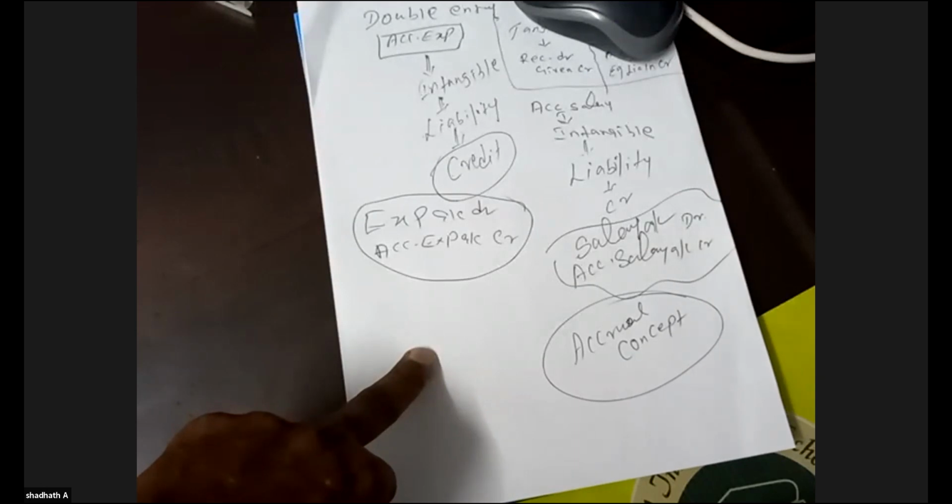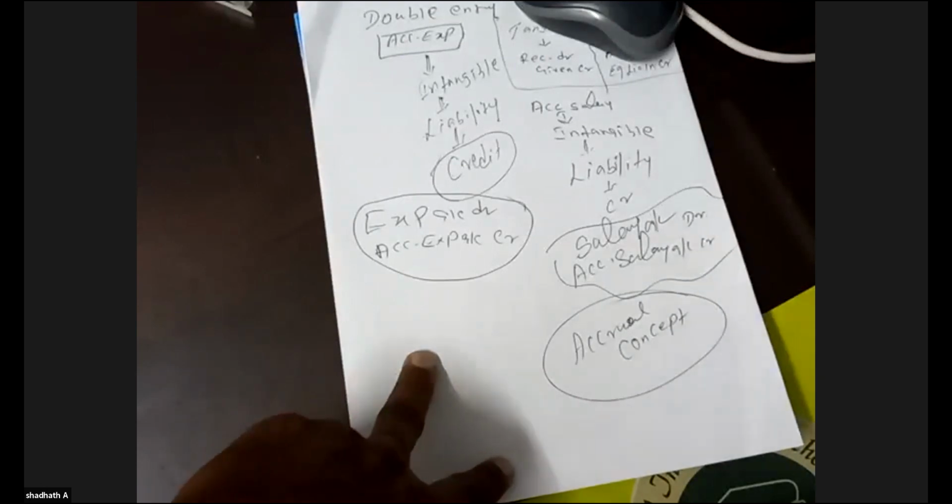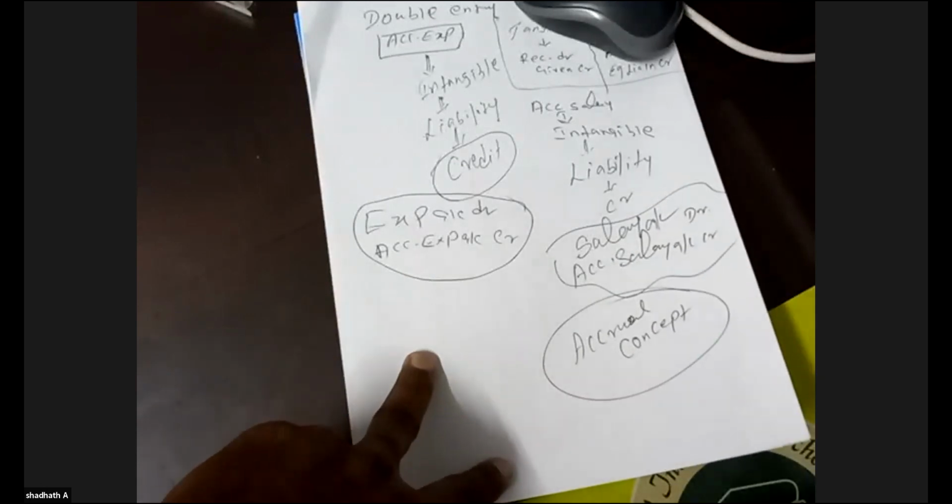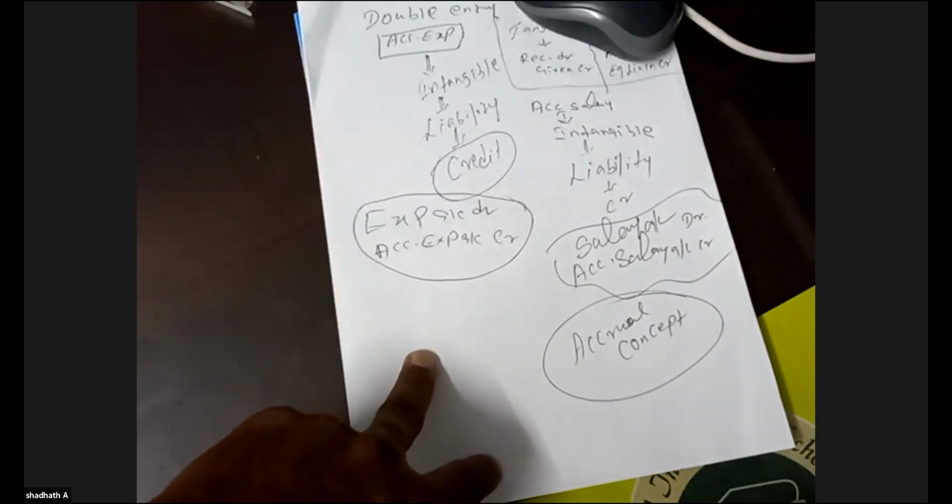So my dear students, expense account debit, accrued expense account credit. That is the double entry for accrued expense. If it is a salary, accrued salary, salary account debit, accrued salary account credit. If it is accrued electricity, electricity account debit, accrued electricity account credit. Can you quickly note it down and raise your hand? Now put your hands down, everyone. Quickly write it down.